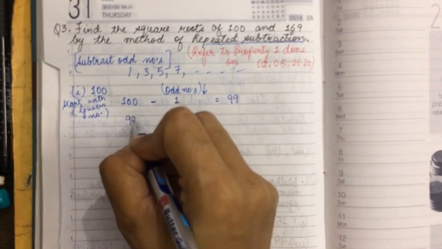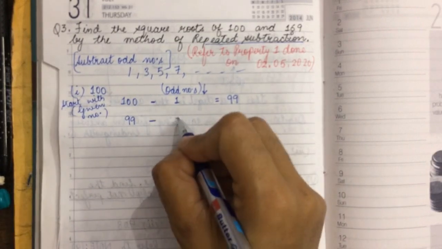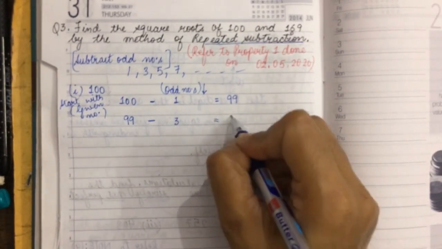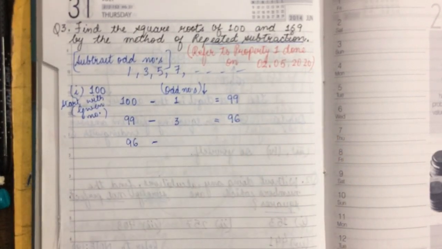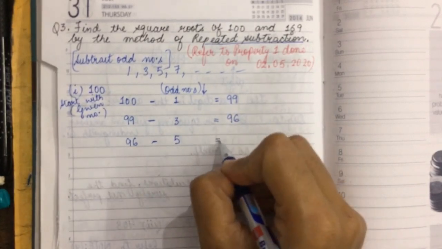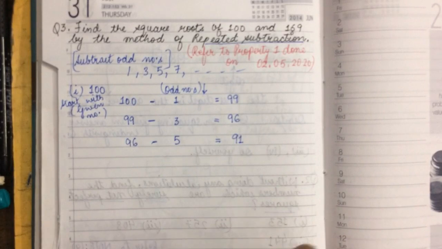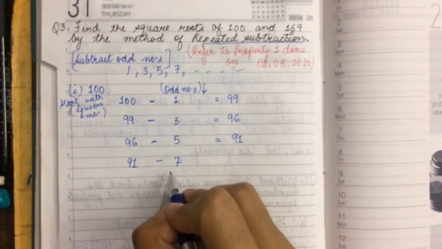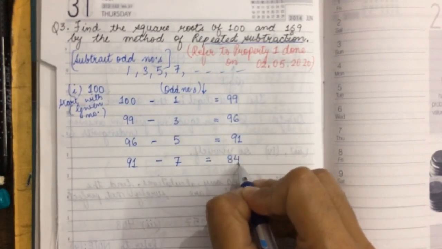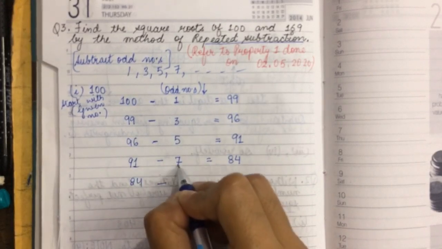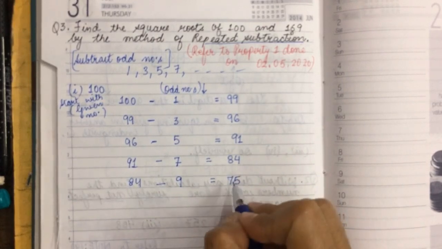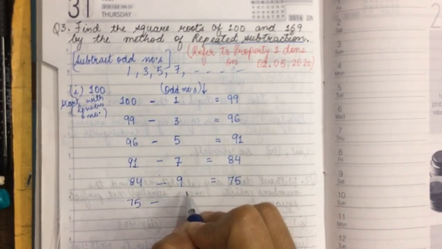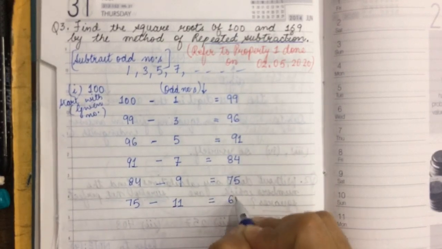Let's take the answer now. 99 minus the next odd number. The next odd number is 3. Subtracting these two, I get 96. Now take your answer, 96. Subtract the next odd number, which is 5. The answer will be 91. Keep on going like this till you reach 0. Then I take 91, subtract the next odd. This gives me 84. Then 84 minus, after 7 the next odd is 9. This will give me 75. Now 75 minus the next odd, 11. This will give me 64.